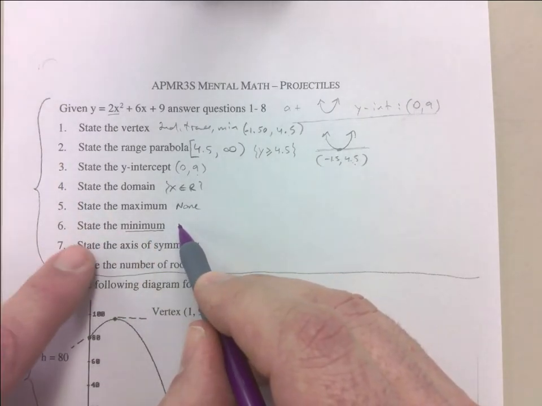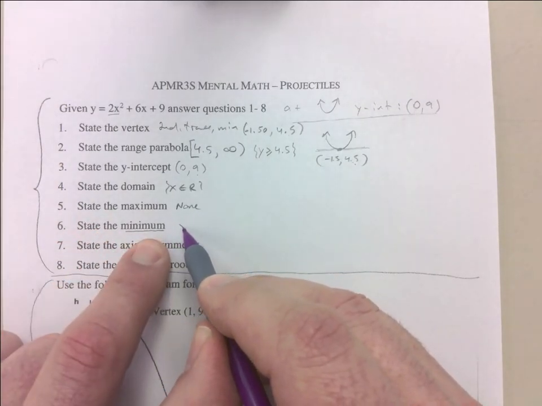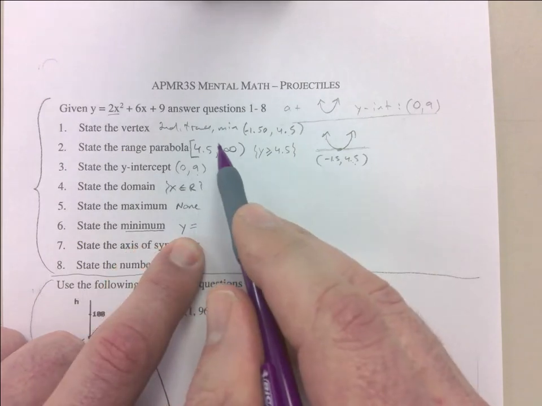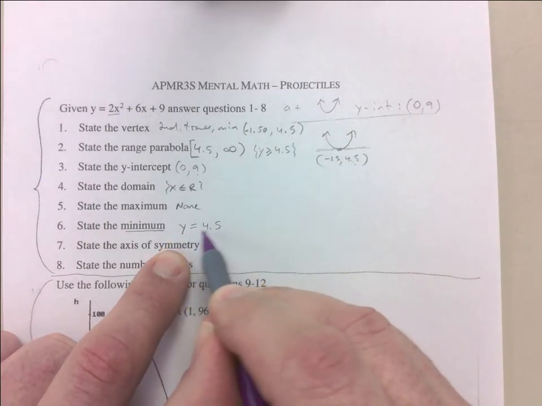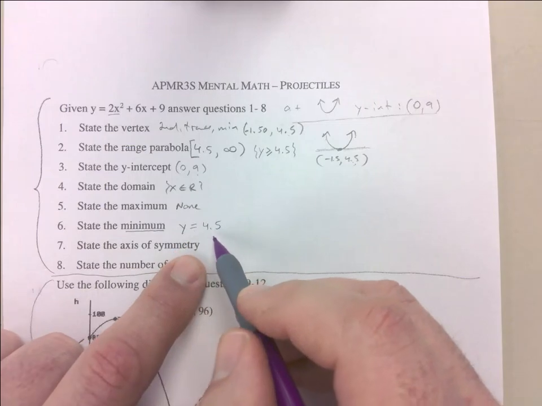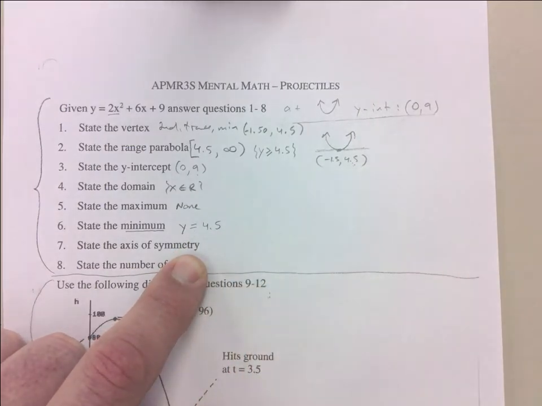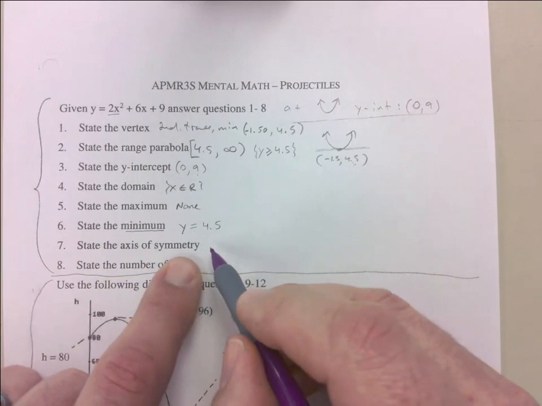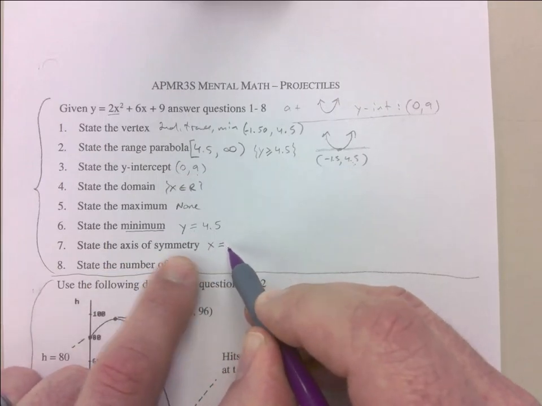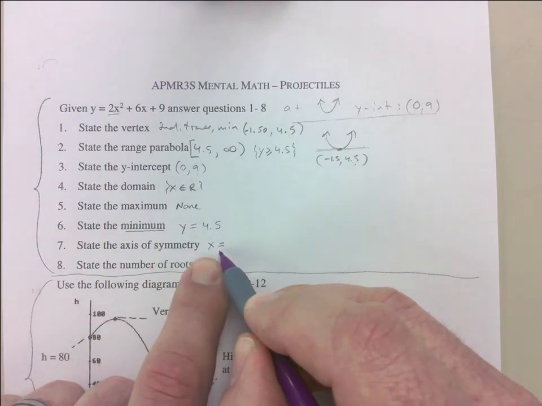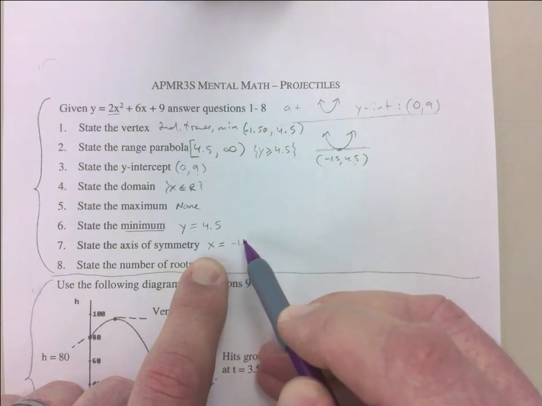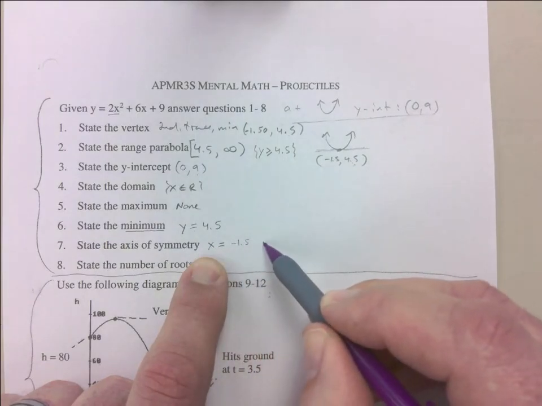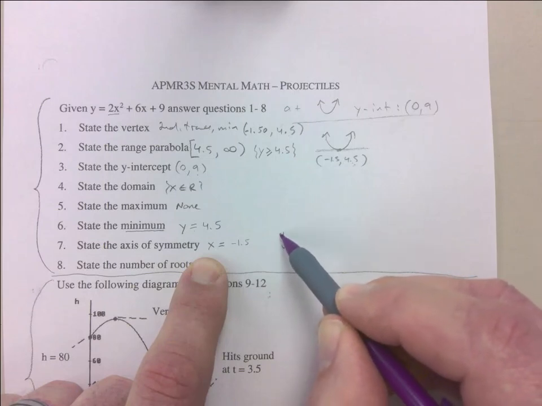Today, I'm going to let it go. I should have said the equation of the minimum. The minimum is the y value of the vertex. It should be y equals 4.5. If you just put 4.5, we're going to let it go today. Okay. Axis of symmetry. This one I've told you, it's the x value of the vertex.